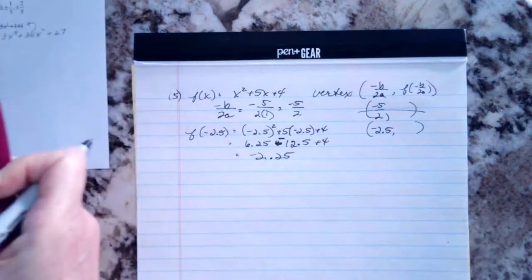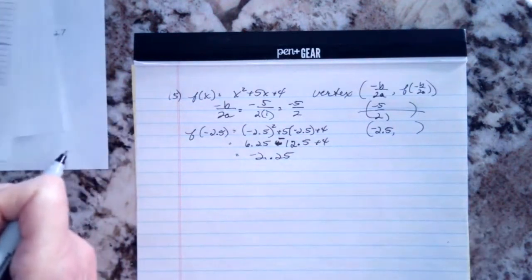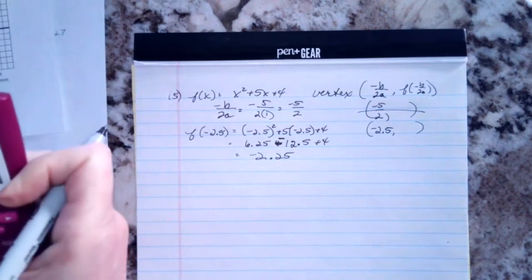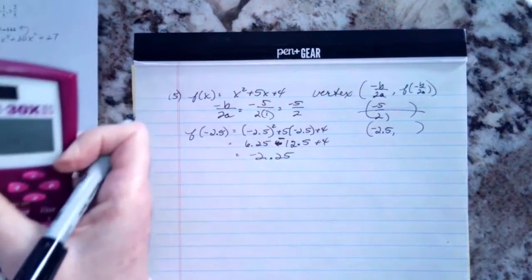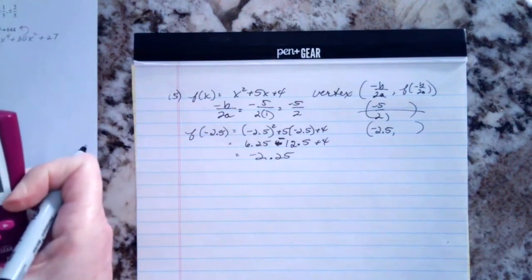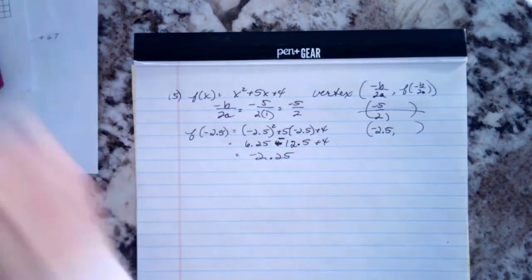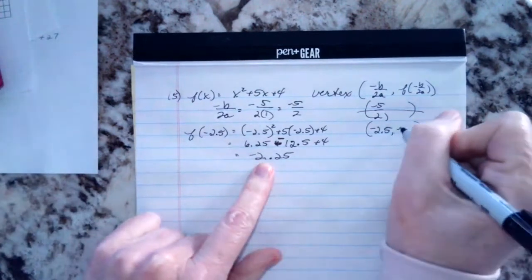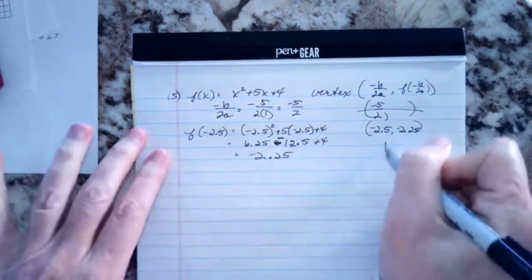Let me peek at my cheating notes here. Number 15. Boy, my answer sheet is all over the place, isn't it? Trying to fit stuff in. Yeah, okay. So there's the y coordinate, negative 2.25.